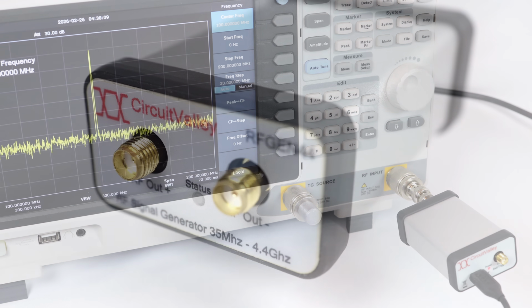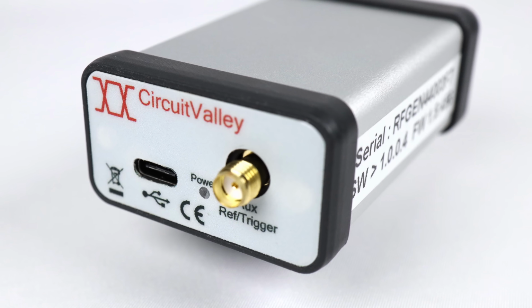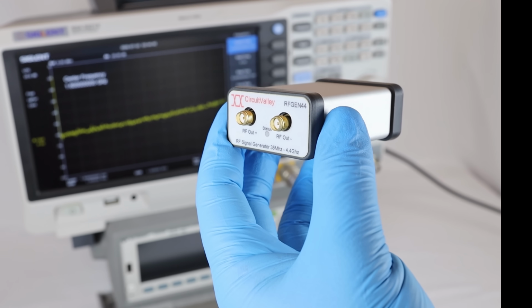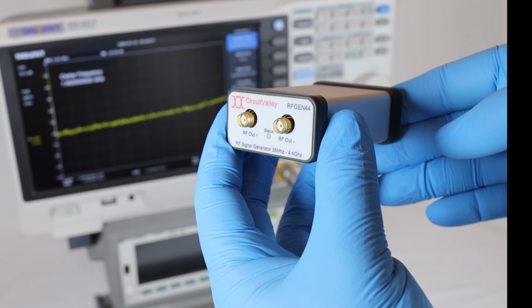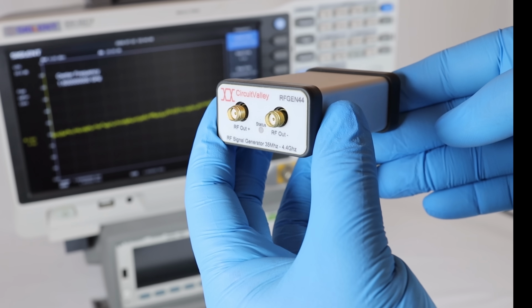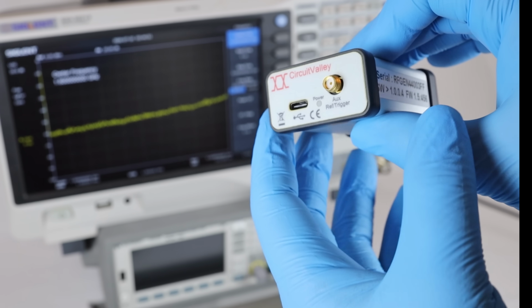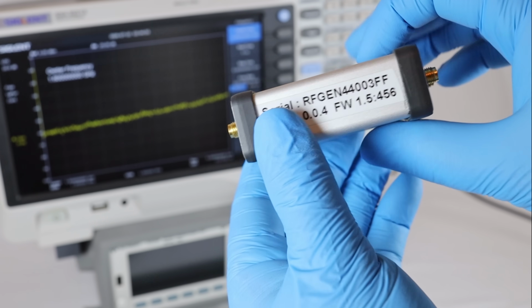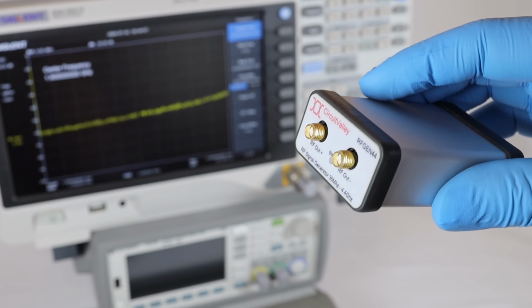This is RFGEN44, a portable RF signal generator, your key to hassle-free RF signal source. If you work with RF, you always need an RF source, and your options have always been very limited. RF generator instruments sometimes cost hundreds, if not thousands of dollars, and you are specifically locked to vendor-specific software for controlling them. As a solution, I designed this RFGEN44.